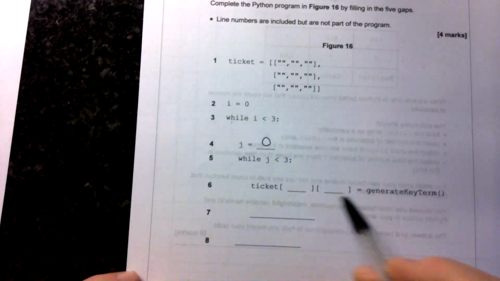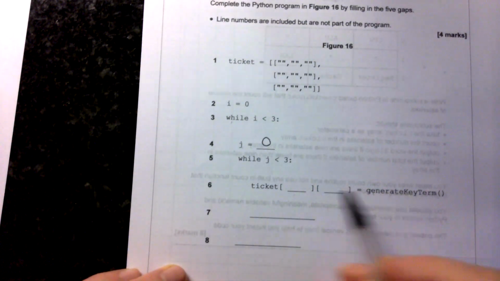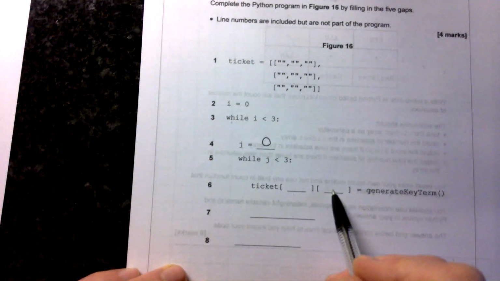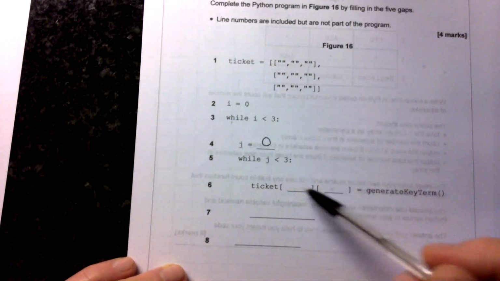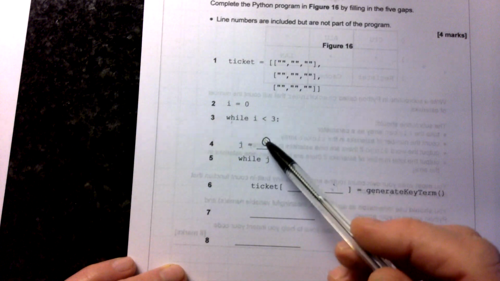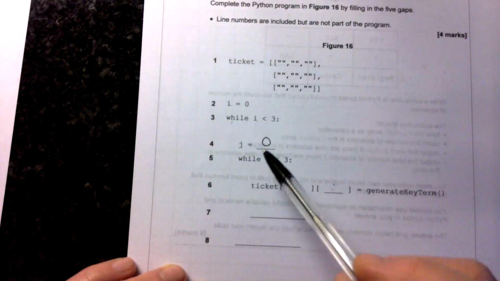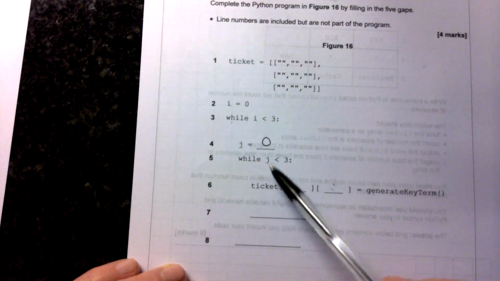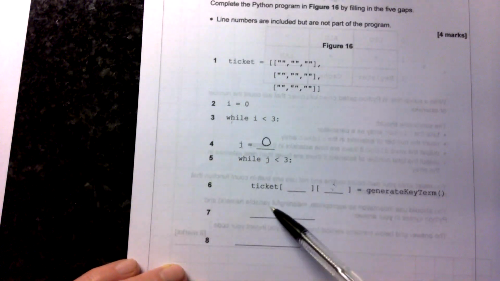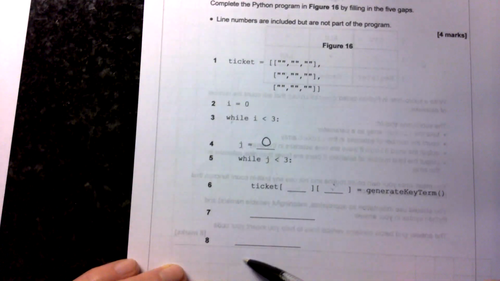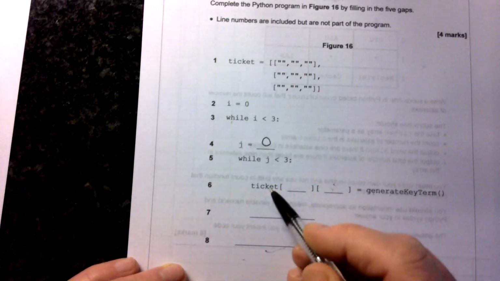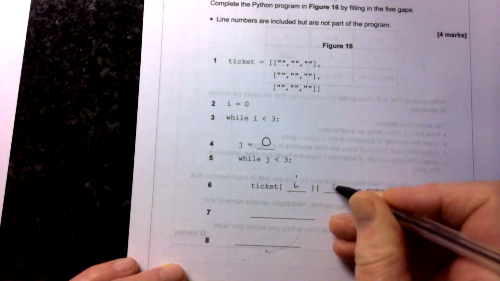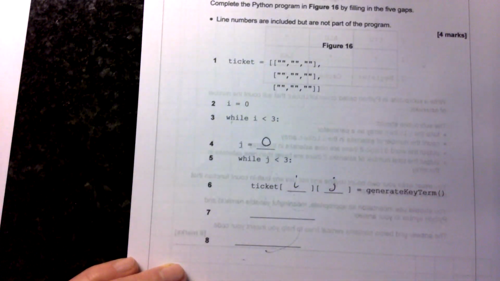Now, we need to generate a key term and put it into a relevant position in the ticket list. It's a two-dimensional list. How do we know which positions to put it in? Well, I and j are going up gradually, so this will work by j starting at 0, then to 1, then to 2, then 3, and then it's time to stop. Then I will go up to 1, then j, 1, 2, 3, and so on. So we're going to be putting this in at I and j, the two indices of the array.